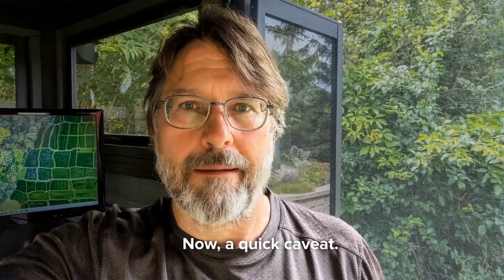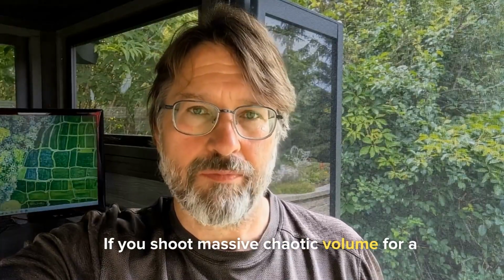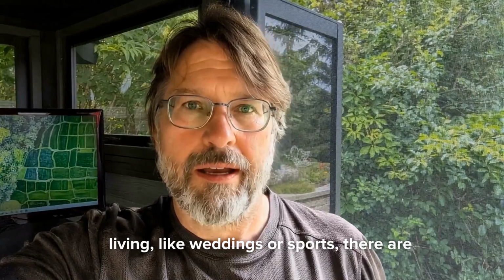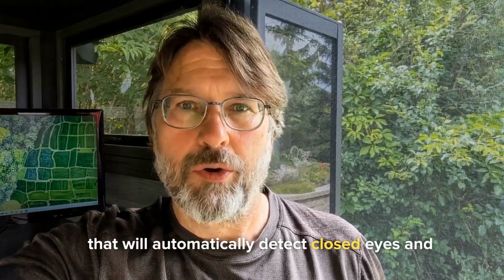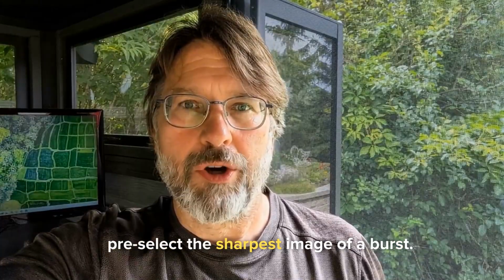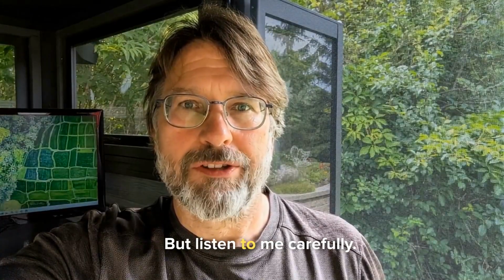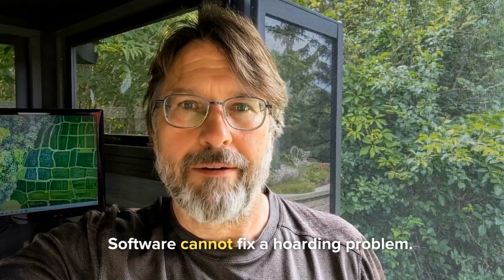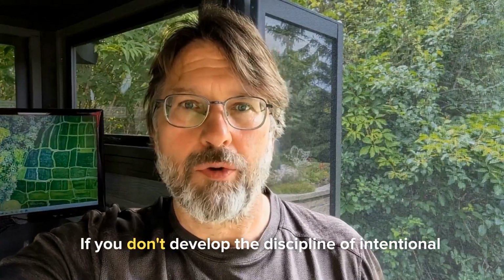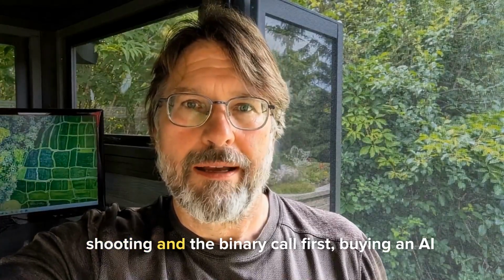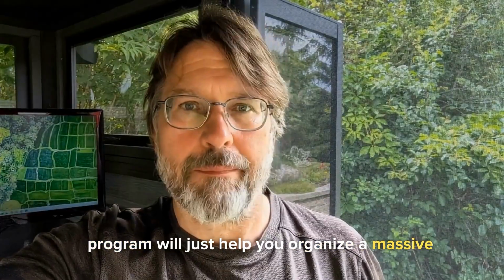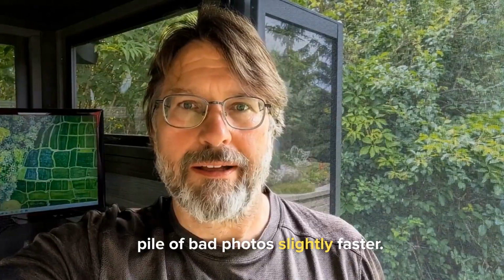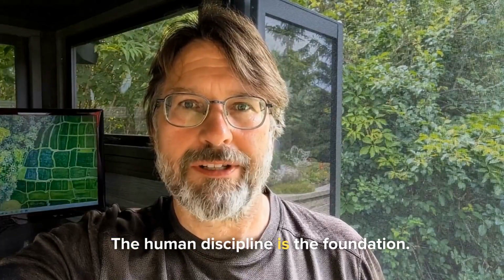Now, a quick caveat. If you shoot massive, chaotic volume for a living, like weddings or sports, there are standalone AI culling programs you can buy that will automatically detect closed eyes and pre-select the sharpest image of a burst. But listen to me carefully. Software cannot fix a hoarding problem. If you don't develop the discipline of intentional shooting and the binary cull first, buying an AI program will just help you organize a massive pile of bad photos slightly faster. The human discipline is the foundation. The software is just an option.